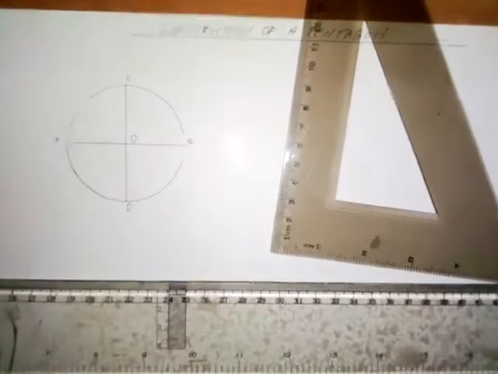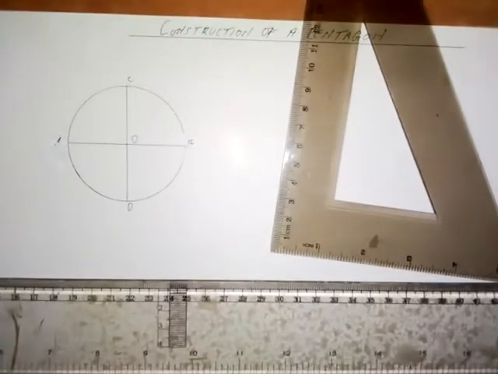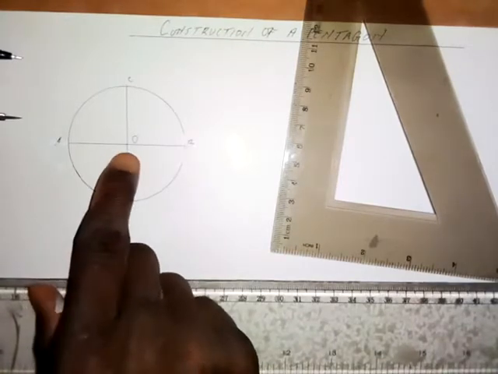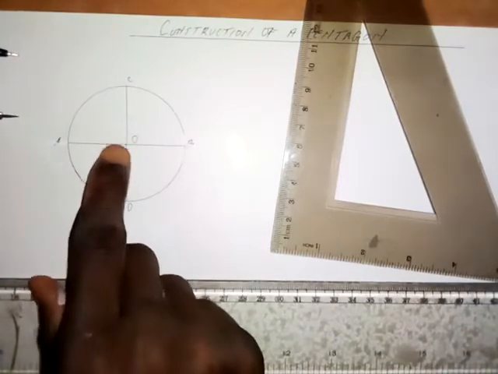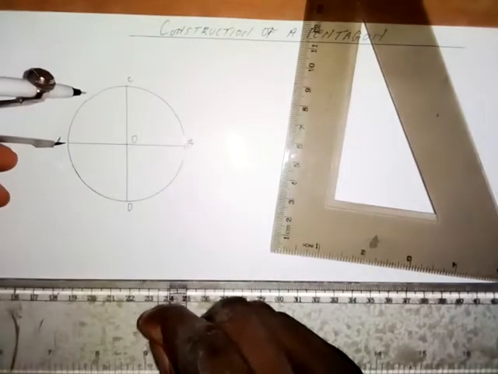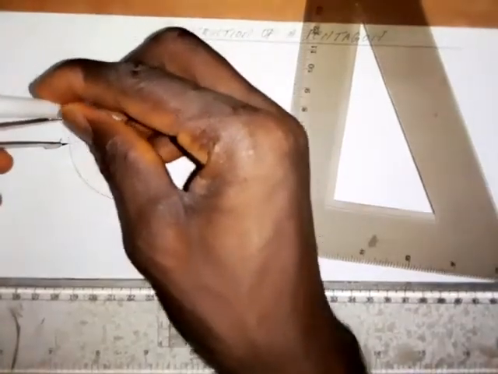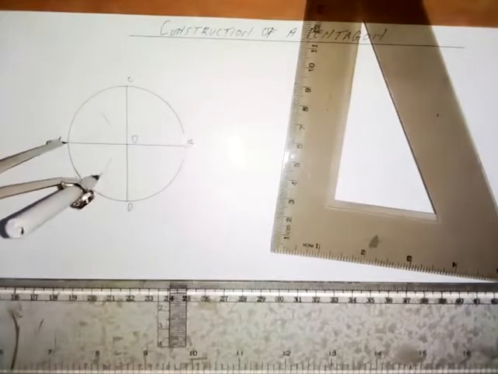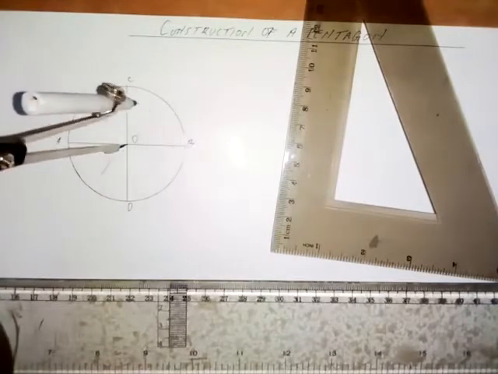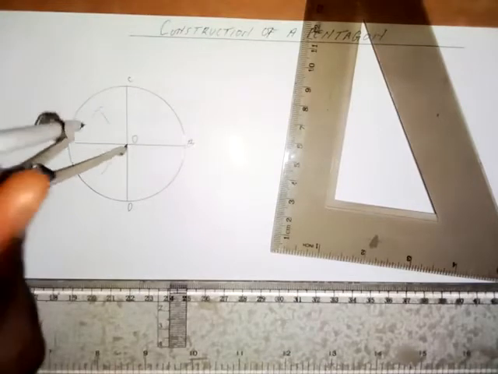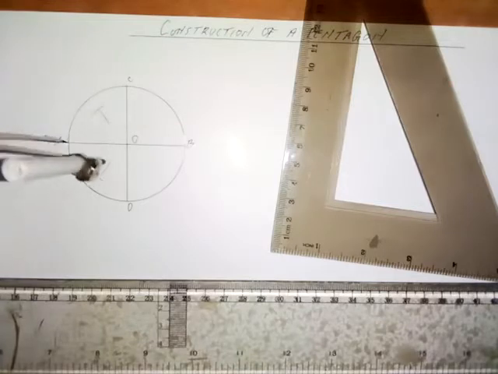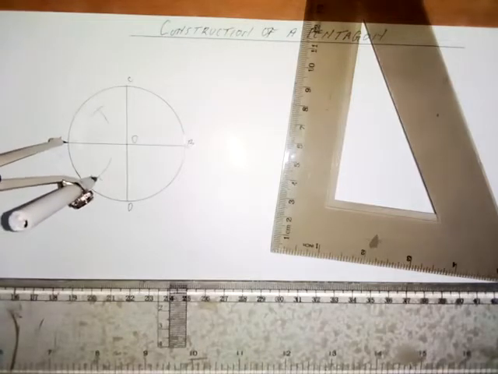Okay, the next thing you are going to do is take your compass and bisect distance OA, or AO. Put your compass at point A and extend to any convenient radius. Make an arc here and make an arc down. Put that same radius at point O, make an arc here and make an arc here. I still need to go back and make the first one long.